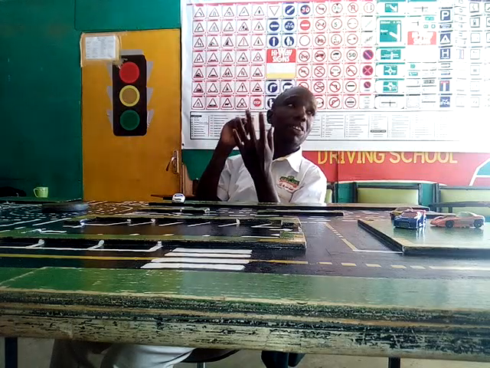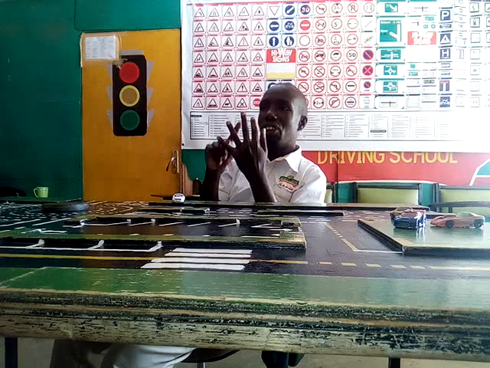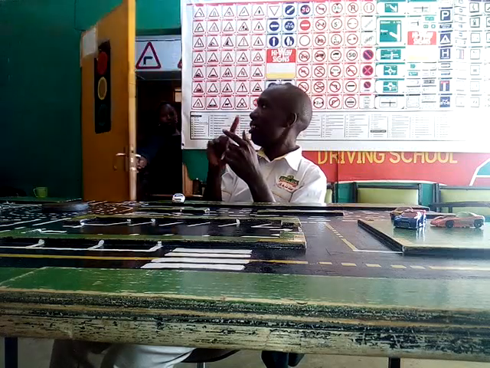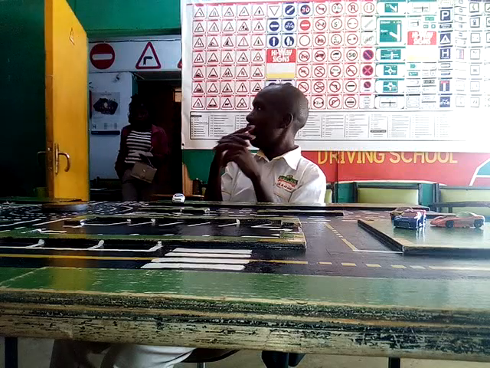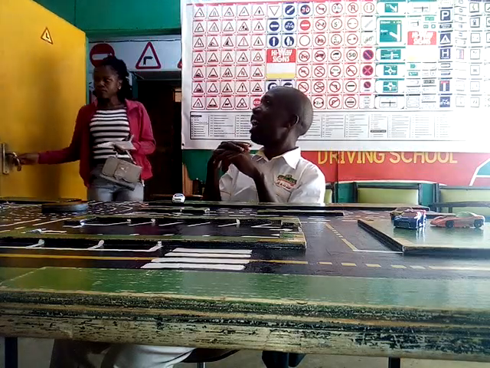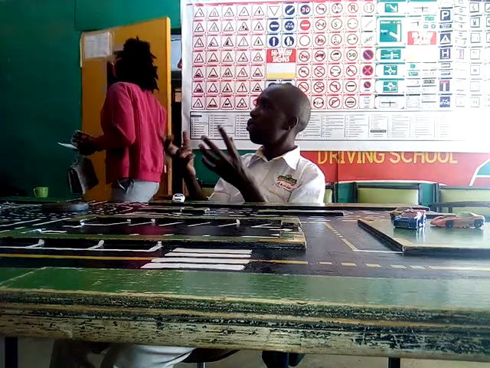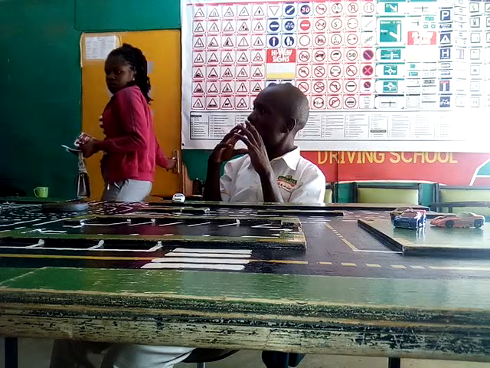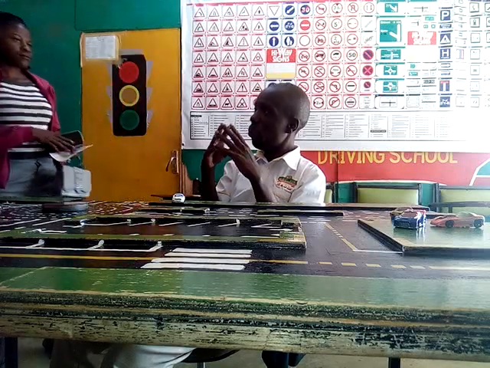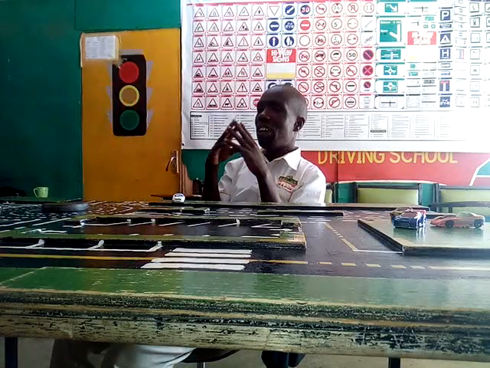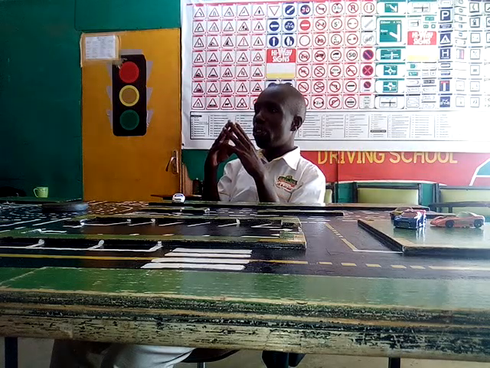Let us say together: no stopping, no parking, no waiting, no changing lanes, no overtaking, no reversing. So those are now the rules of the roundabout. The don'ts, things that you must not do while you are within the roundabout.